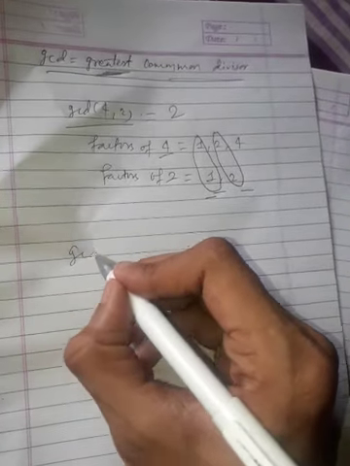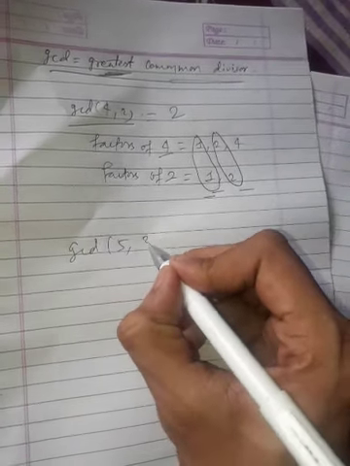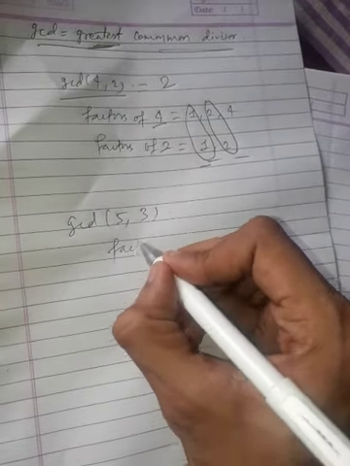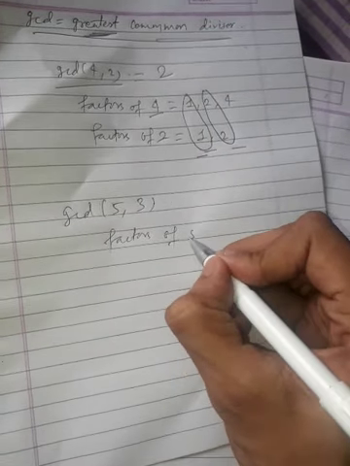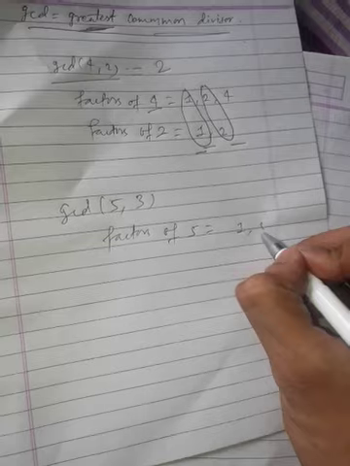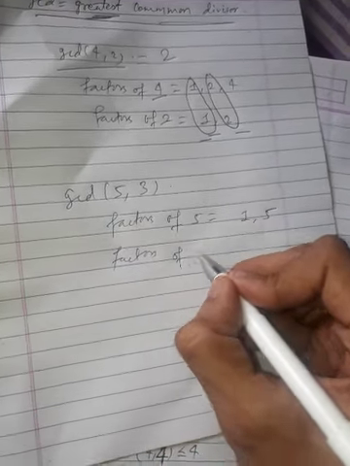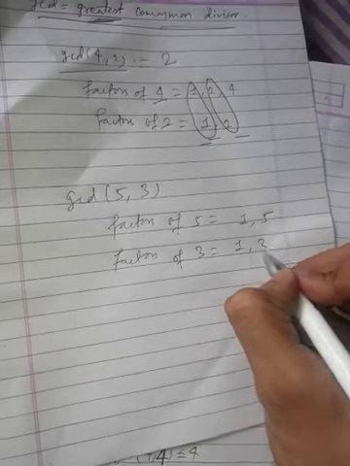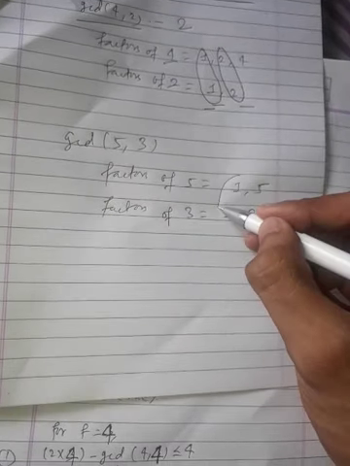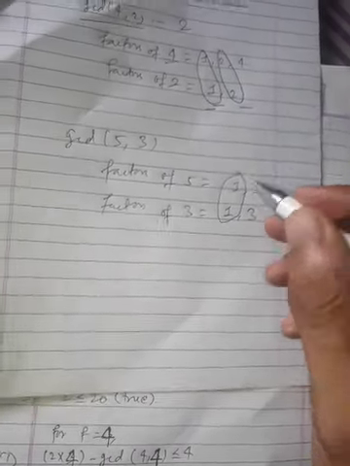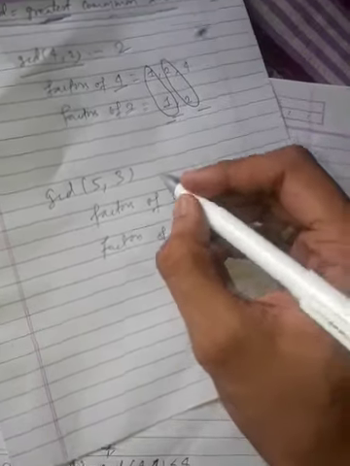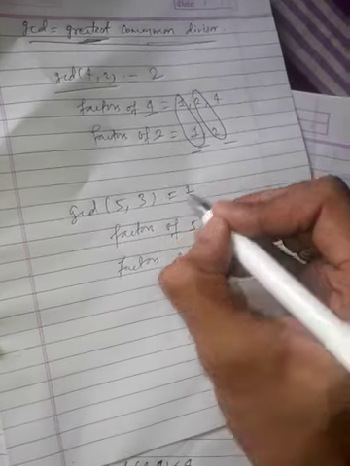In the same way, let us find the GCD of 5 comma 3. Factors of 5 are 1 comma 5. Factors of 3 are 1 comma 3. There is only a single common factor which divides both 5 and 3, that is 1. Therefore the GCD of 5 comma 3 is 1.